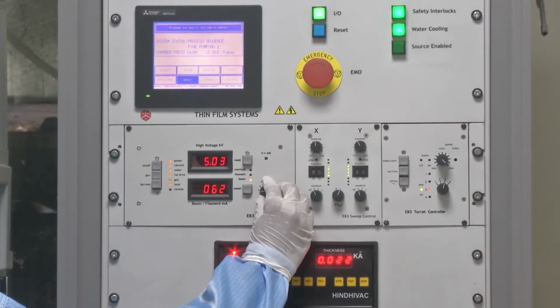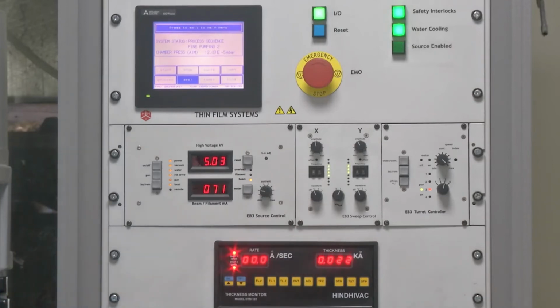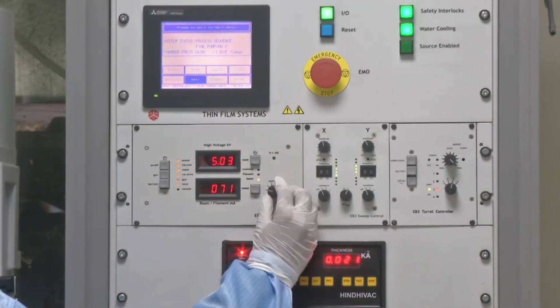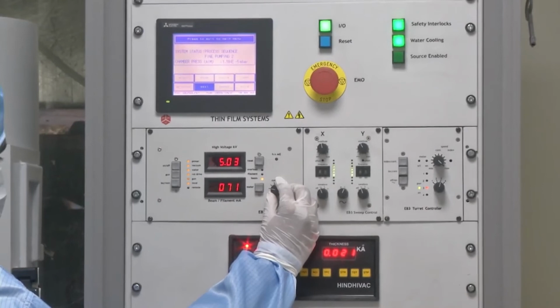The first rise and soak cycle was at 25, the second was at 50, and now the third is at 70. All these values have been optimized after several such deposition cycles. So now we are going for the final rise and soak cycle. Final rise and soak cycle means after this cycle, actual deposition will come.